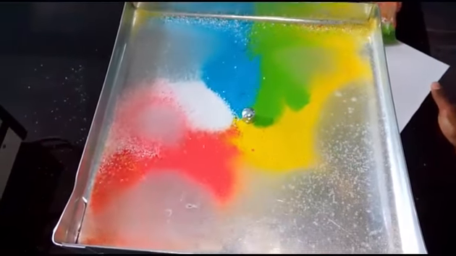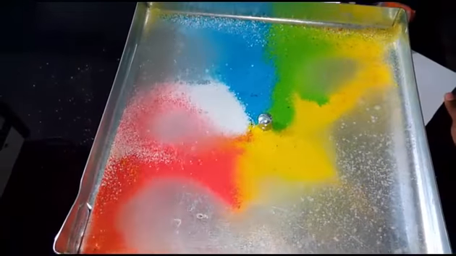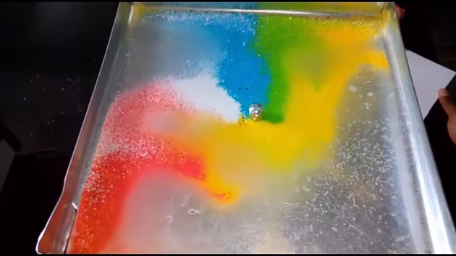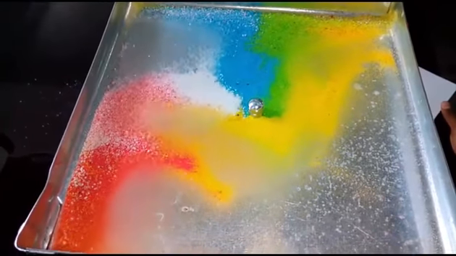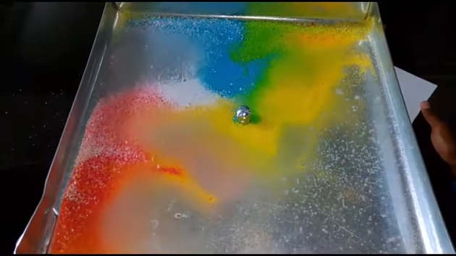When you observe this too close, you can see the vibration of powders. What we used here is a color powder. In Tamil we call it kolapodi.